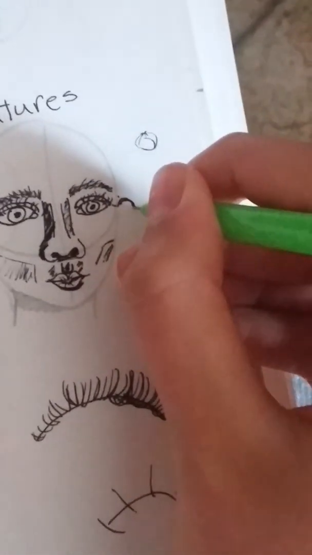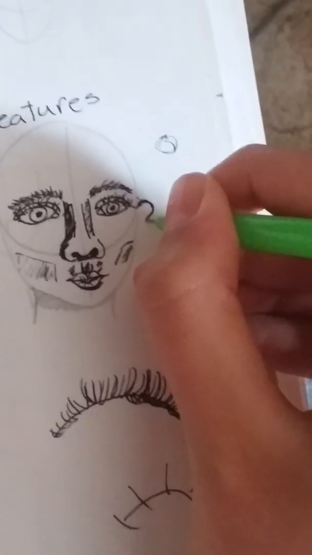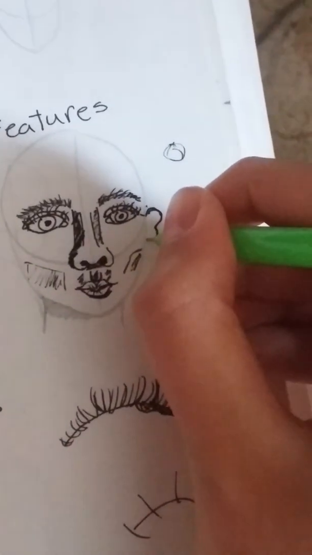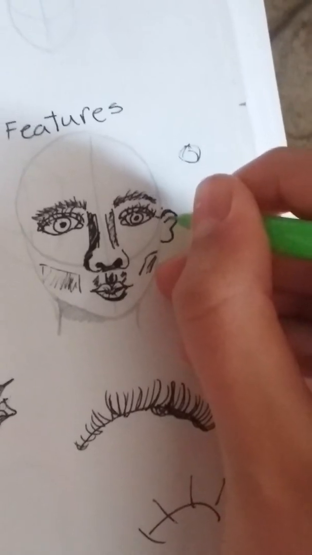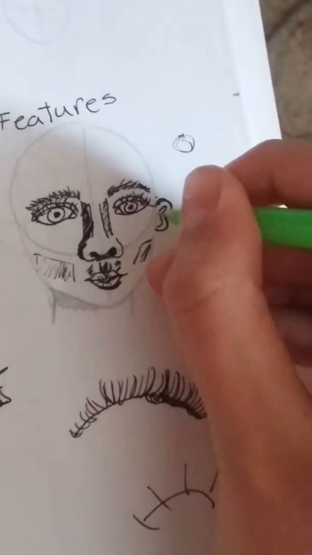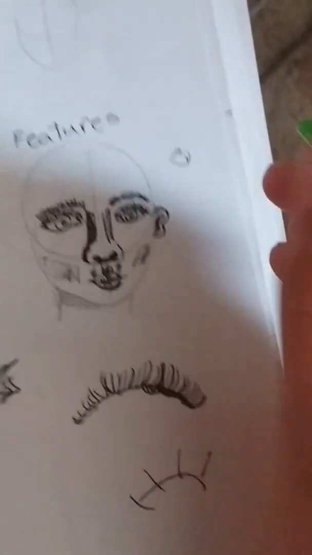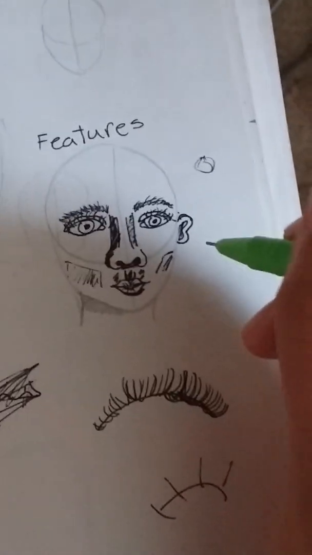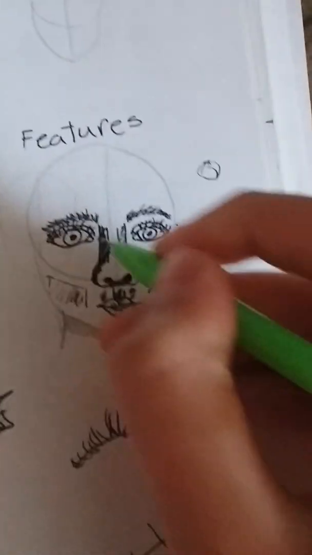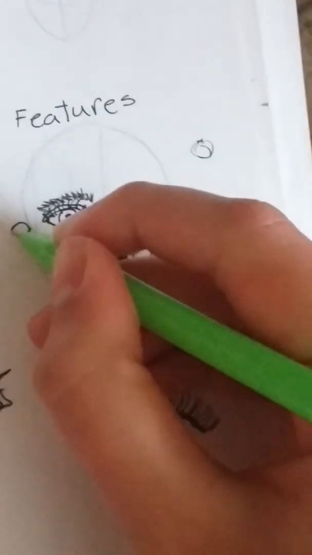And so the ear comes out and it's big at the top, it dips in a little in the center, and then it comes out a little bit at the bottom. And then we'll go ahead and add a line inside of it. You can darken it up inside the ear. It's like a butterfly ear, I guess. A little butterfly wing there.